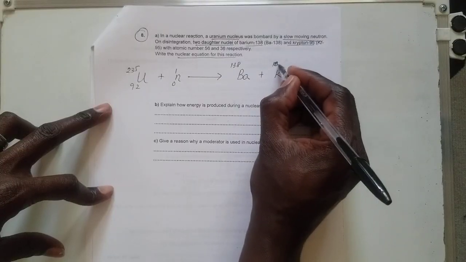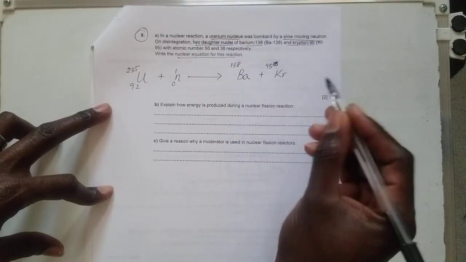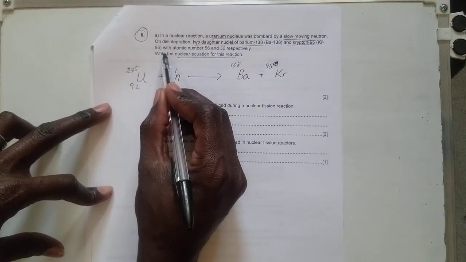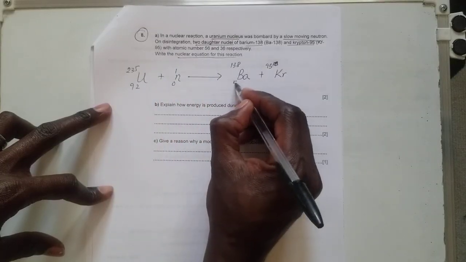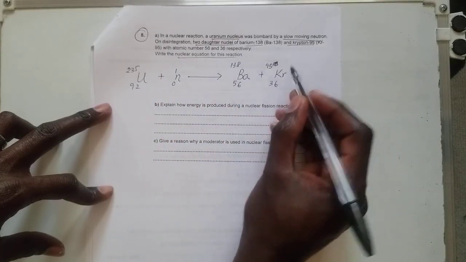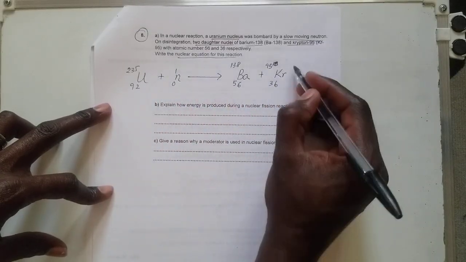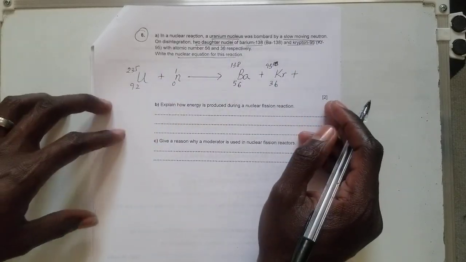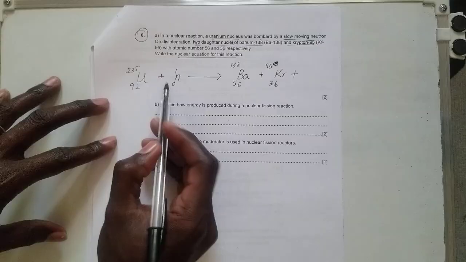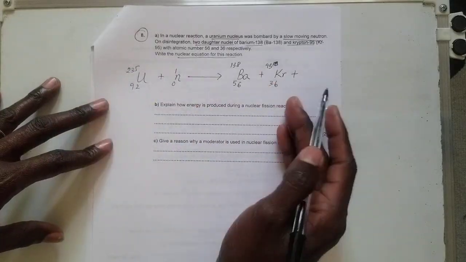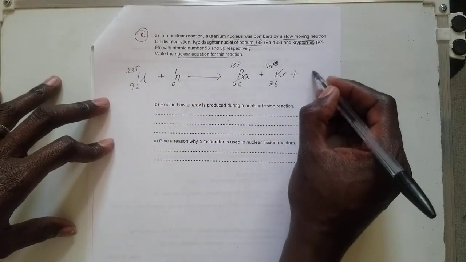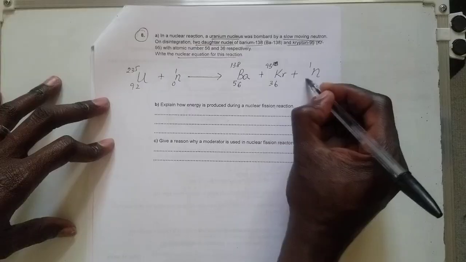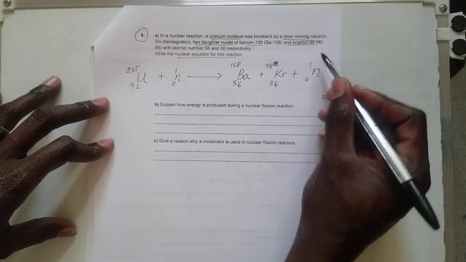95. So here we are supposed to have 95, with atomic numbers 56 and 36. Yeah, so that's what they told us. So you need to balance this equation that they have given us. The number of atoms on the left hand side should be equal to what you're going to have on the right hand side. So remember, some more neutrons are actually produced.